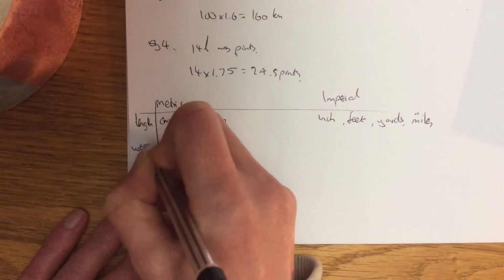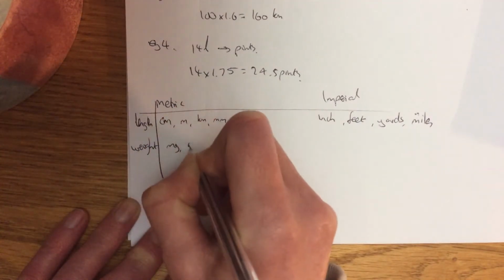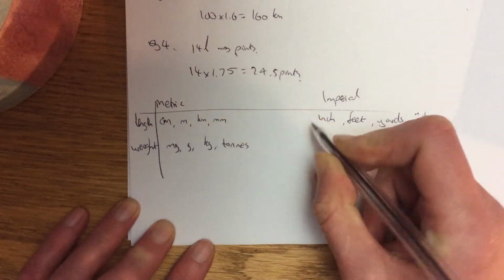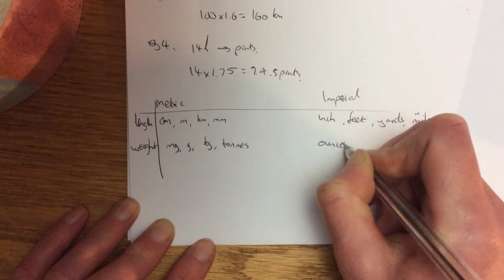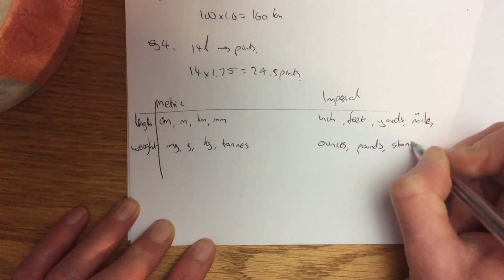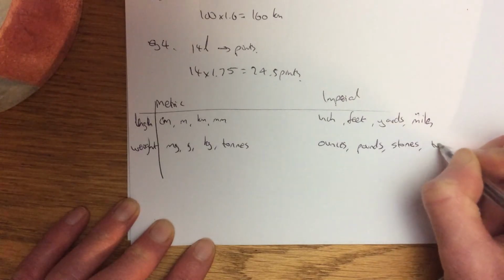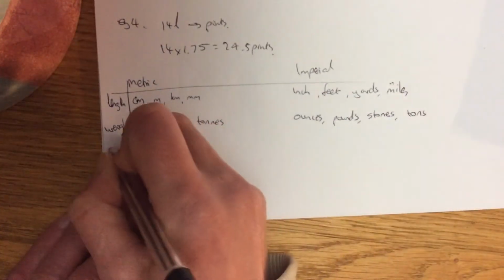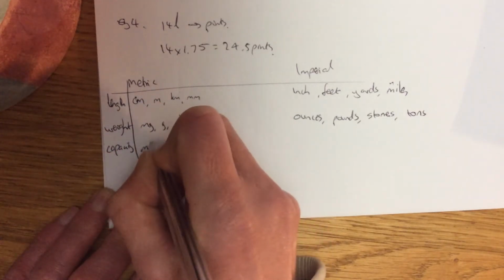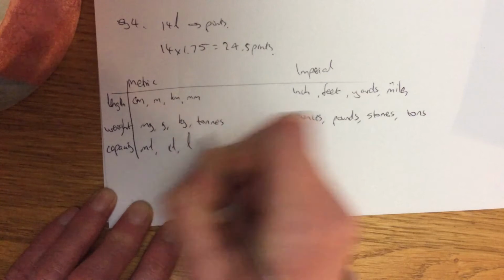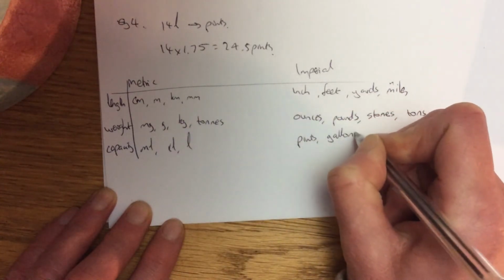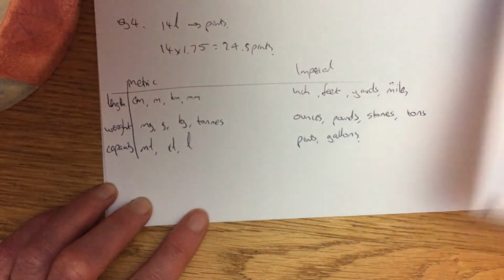Your weight: milligrams, grams, kilograms, and tonnes with an E. Over here, it's ounces, pounds, stone, and ton, but just TONS. And capacity. Over here, milliliters, centiliters, litres. On this side, pints and gallons. So that should help to go back to this sheet here.